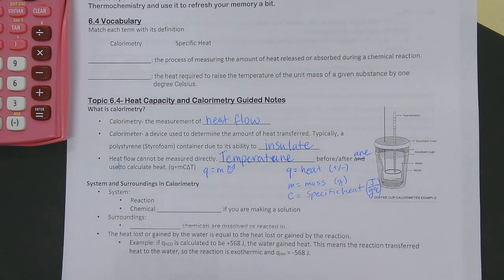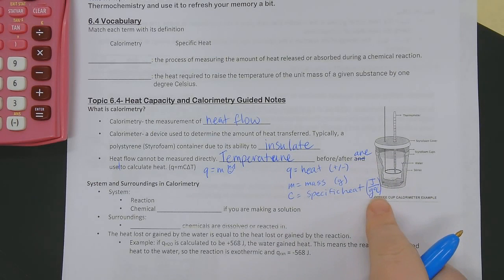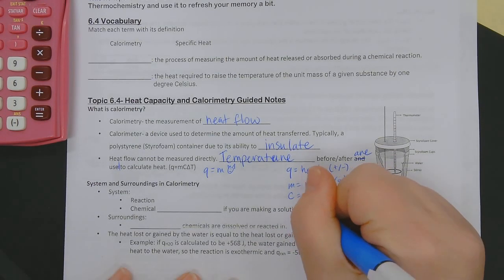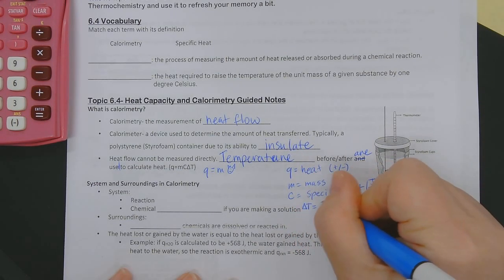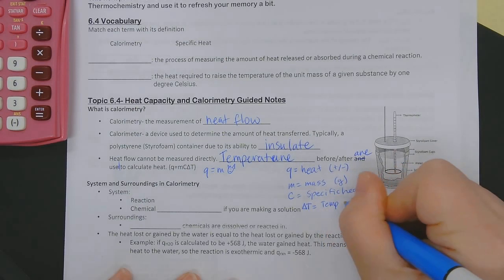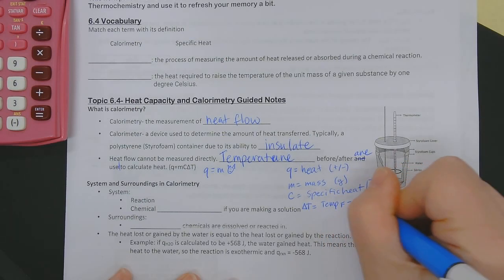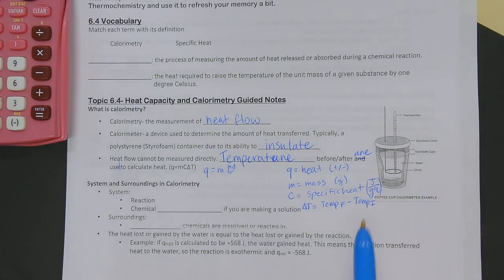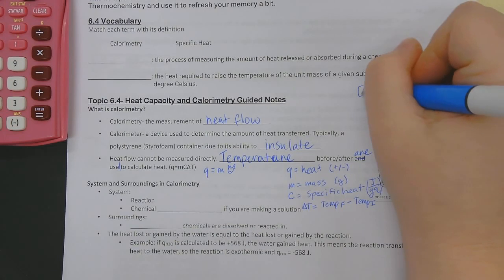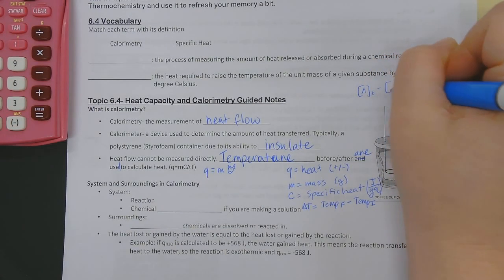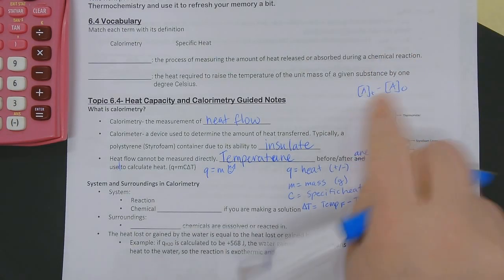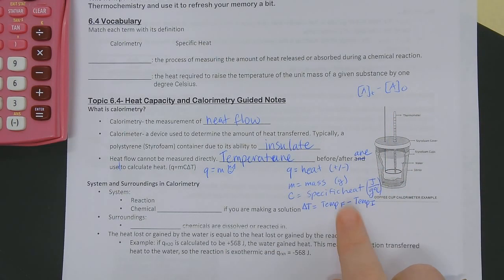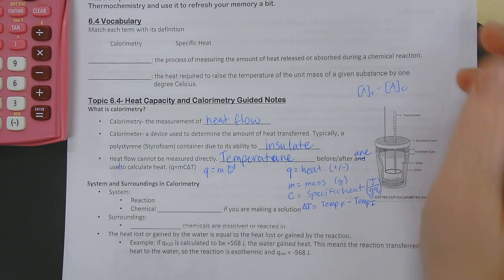So it's got a more complex unit. So I always think C is the complex unit. And then delta T, change in temperature. So this is our temp, and it is always temperature final minus temperature initial or starting, okay? In our last unit when we did changes in concentration, we saw this, A sub T minus A sub 0. Right? It was the final minus the starting. Anytime we're finding a change, we're doing final minus starting. So it's the same idea.